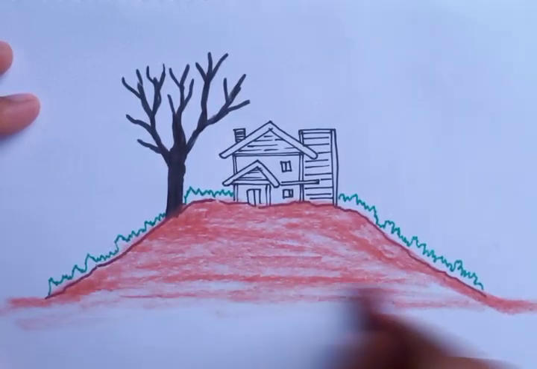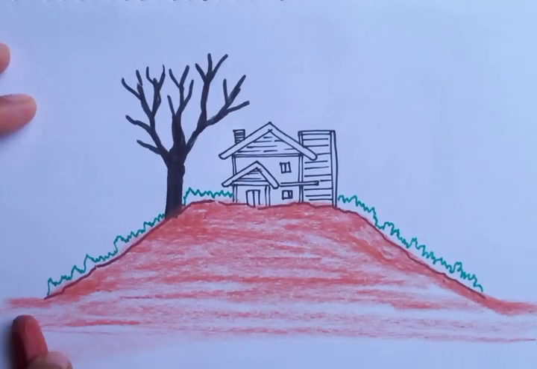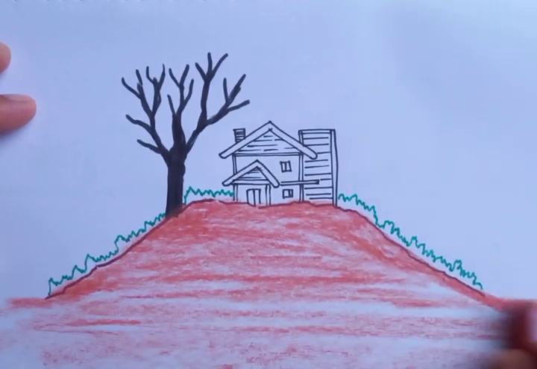Looks like the house is situated on the hilltop, so somehow it's almost a solid color. Just putting it horizontal.